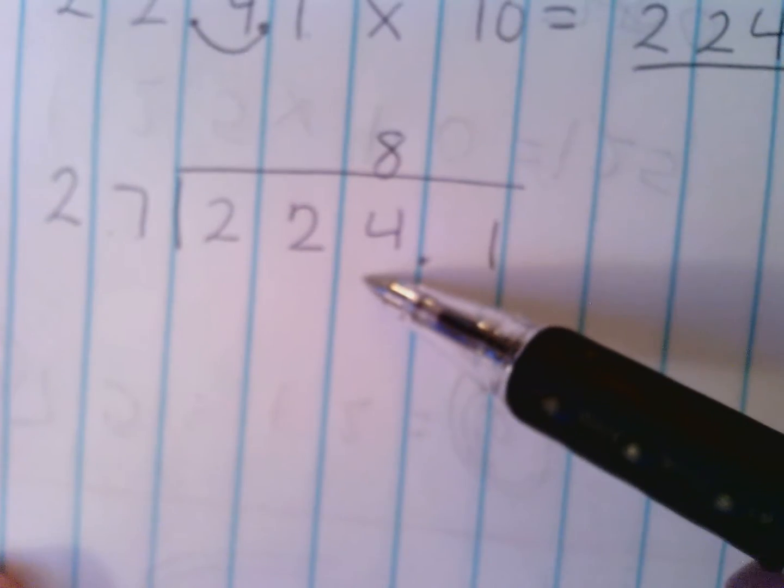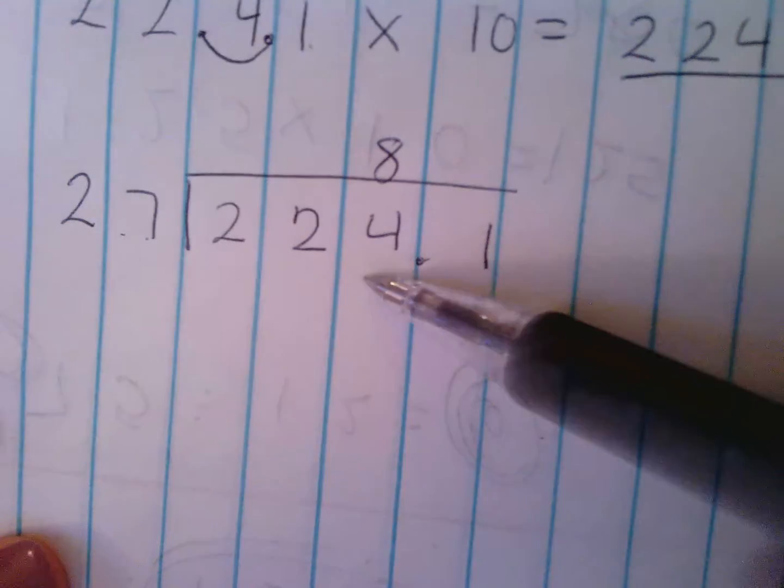Okay, so then I'd have to say, what is 8 times 27? I figured out that 8 times 27 equals 216. So 27 can go into 224 8 times.